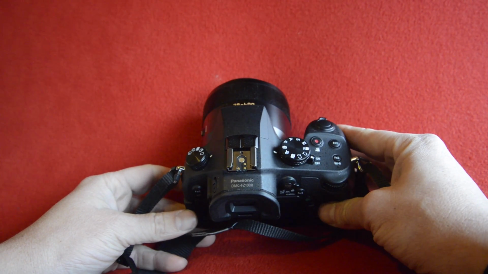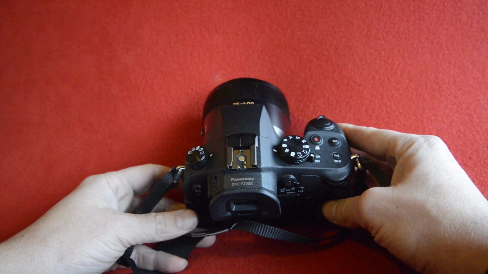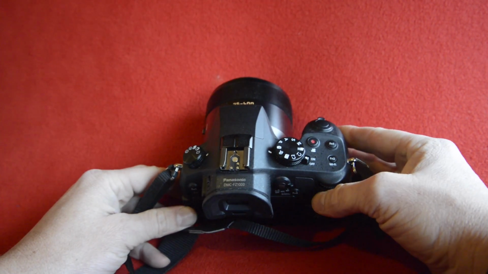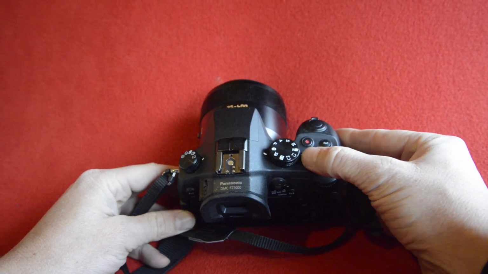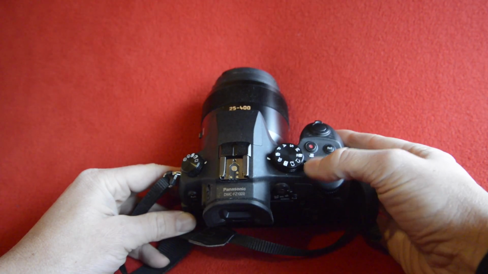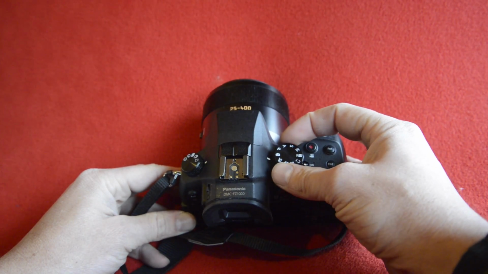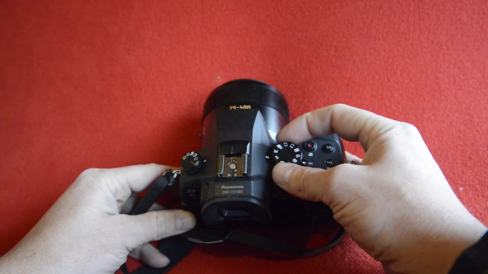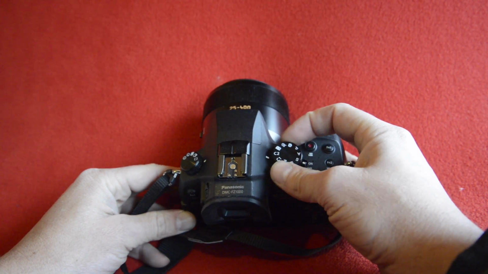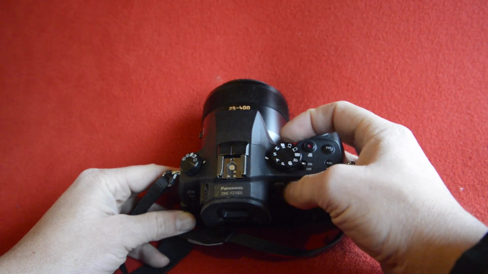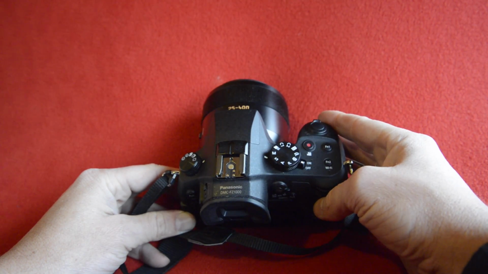Let's take a look at some of the buttons on the Panasonic DMC FZ1000. So looking at the top, we have our on-off switch. Around our mode dial, we have all of our modes, and the white indicator on the left is the mode that you currently have selected. So we're going to go ahead and set it to manual mode.